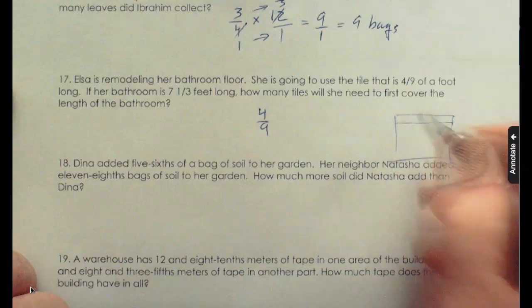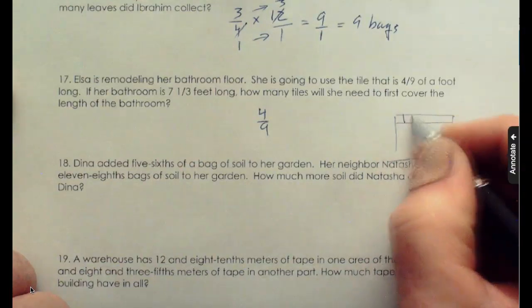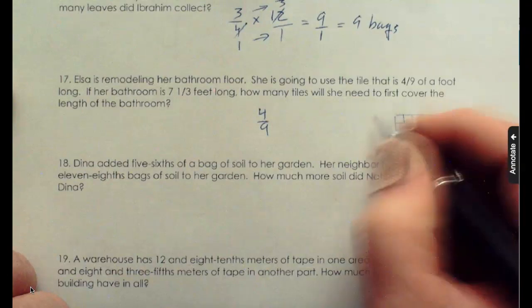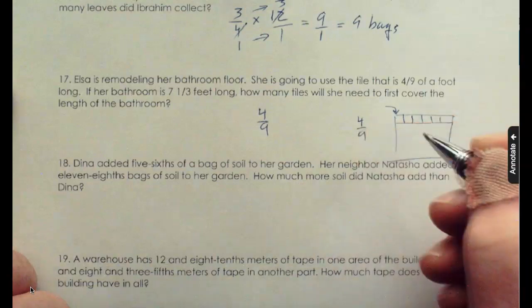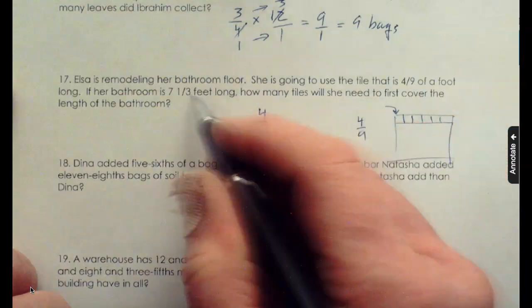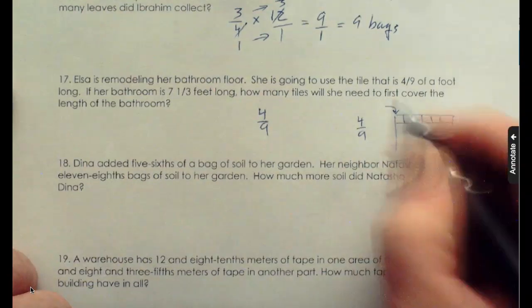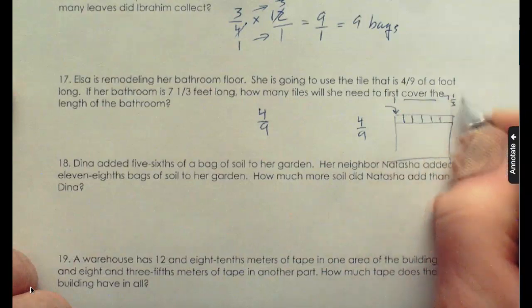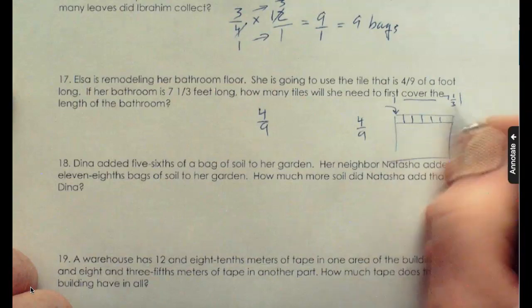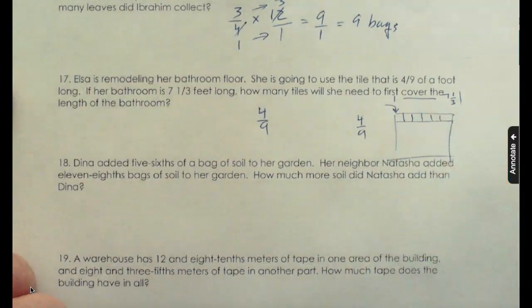So if the tile is 4/9 of a foot, you're looking at it like this. Each of these would be 4/9. So if her bathroom is 7 1/3 feet long, if this entire distance here is 7 1/3, we're going to have to take and divide to find the answer to that.